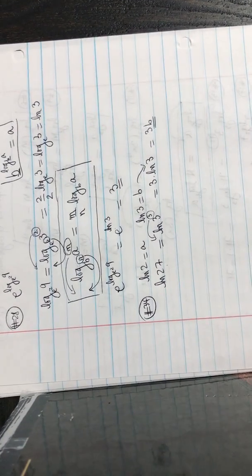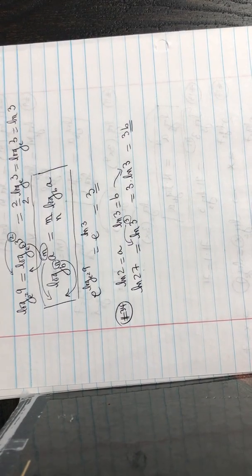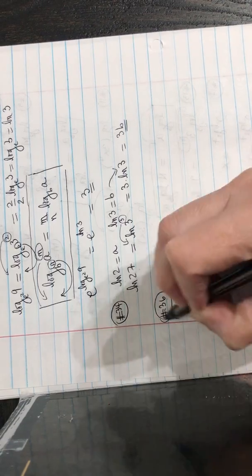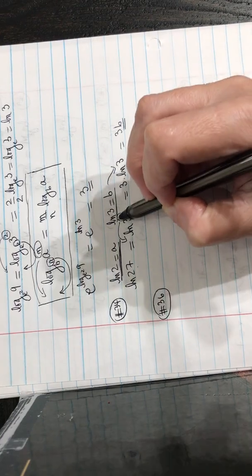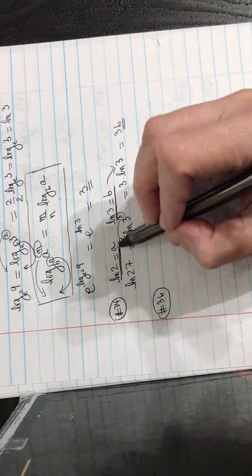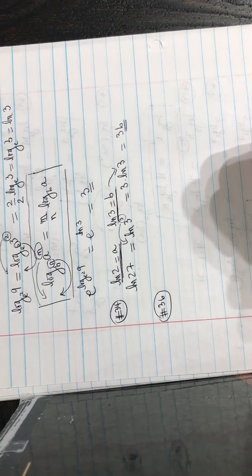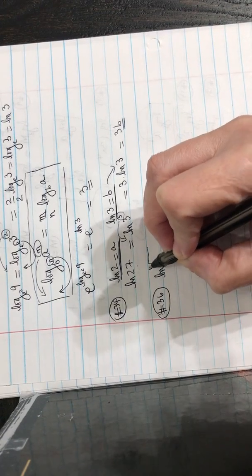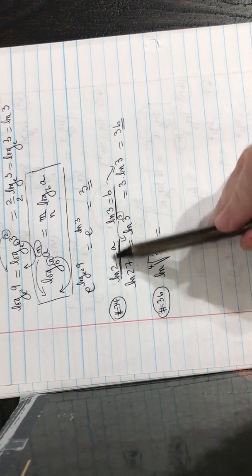That was number 34. Now we move to 36, where we have to do exactly the same thing to write the answer in terms of a and b. And we have to apply the same conditions here: natural log of 2 is a, and natural log of 3 is b. So for number 36, we have the natural log of the 4th root of 2 over 3. So we know that we can use only these two conditions here.